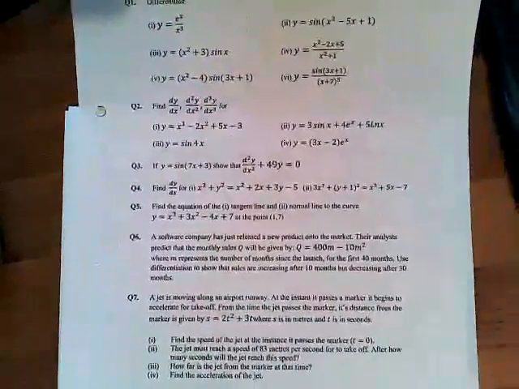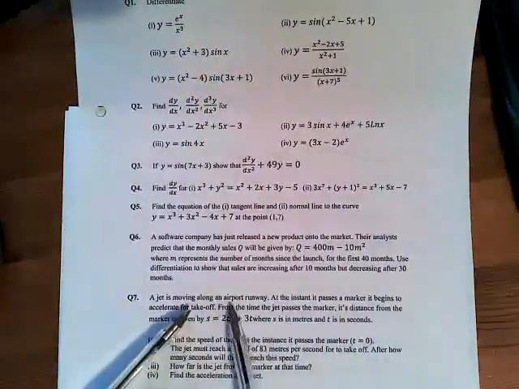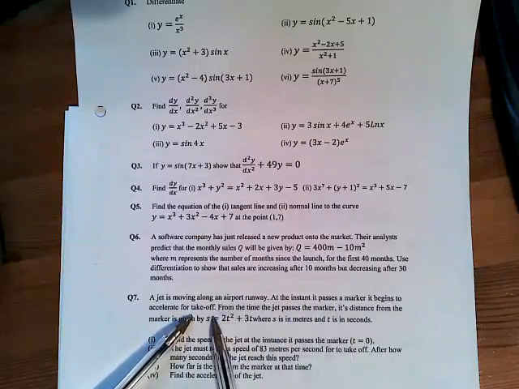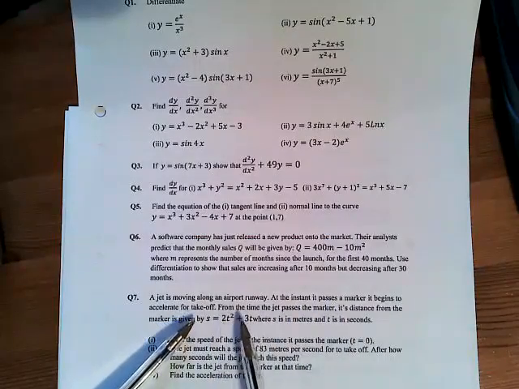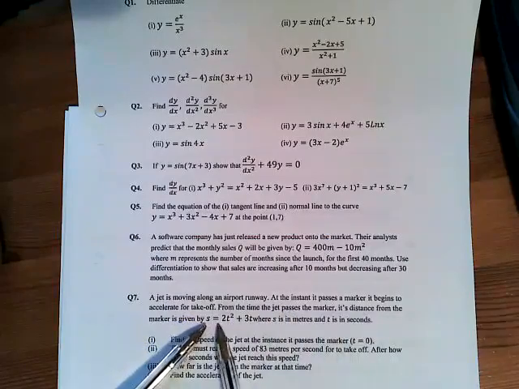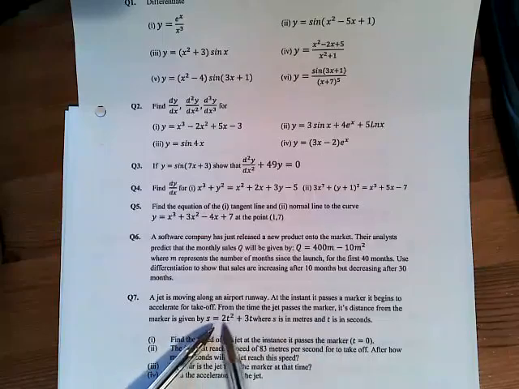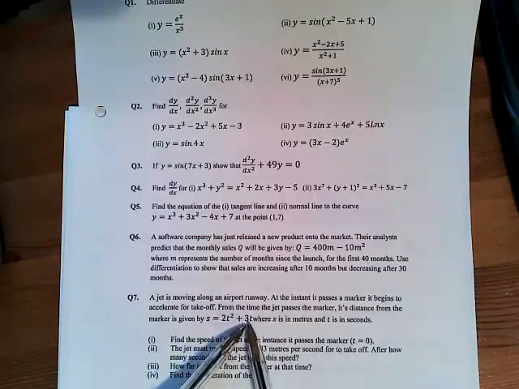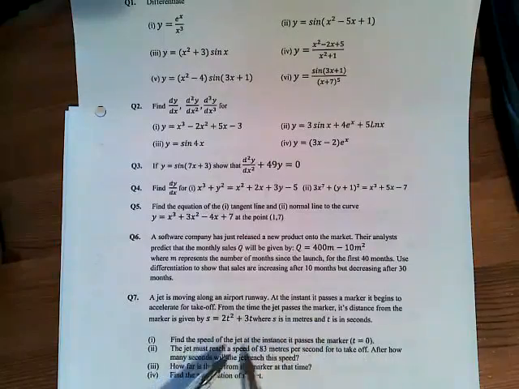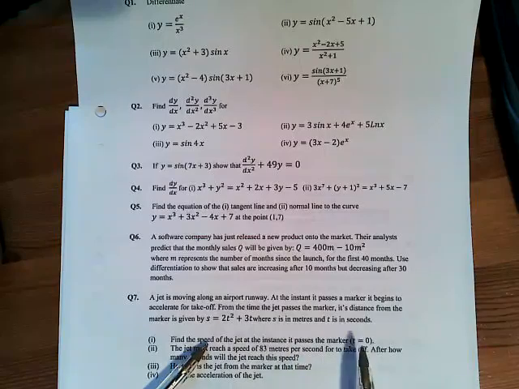Number 7, just finally, if I look at number 7, a jet is moving along an airport runway. At the instant it passes a marker, it begins to accelerate for takeoff. From the time it passes the marker, its distance from the marker is given by s. Remember, s represents distance, t represents time, where s is 2t squared plus 3t. Distance s is measured in meters, t time in seconds. Find the speed. Remember, speed is given by ds/dt, so find the speed of the jet when it passes the marker, when t is naught.